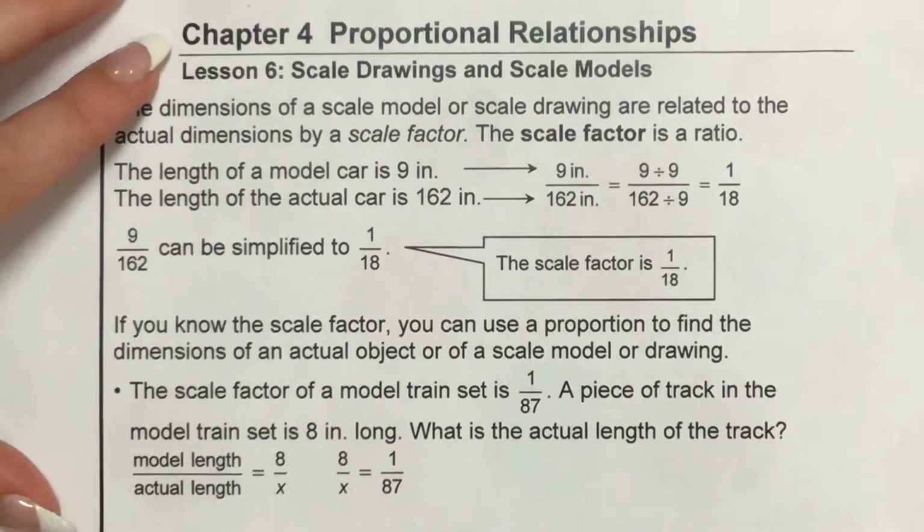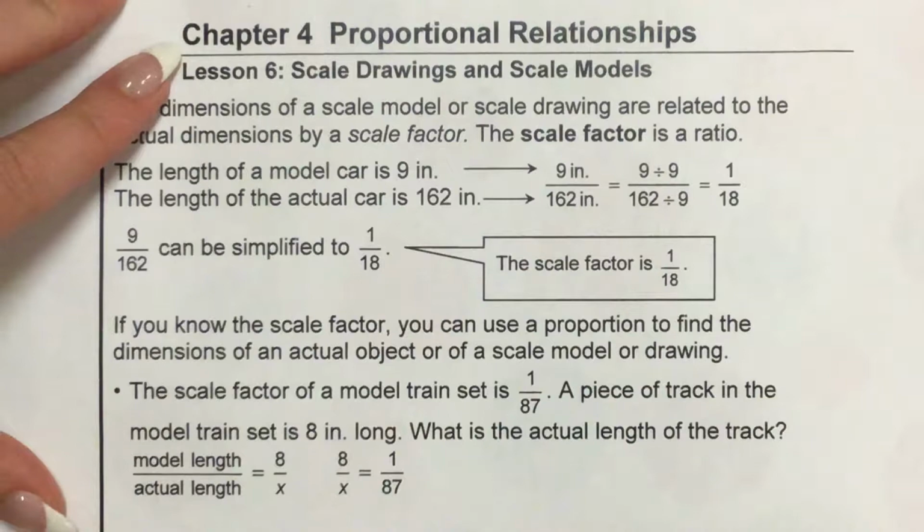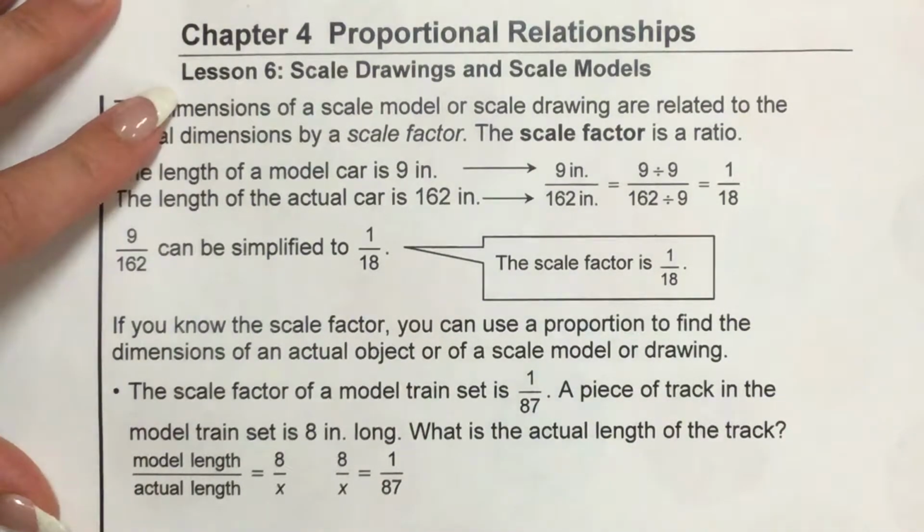Hello, welcome back. We're talking about Chapter 4, Proportional Relationships, focusing on Lesson 6, Scale Drawings and Scale Models.